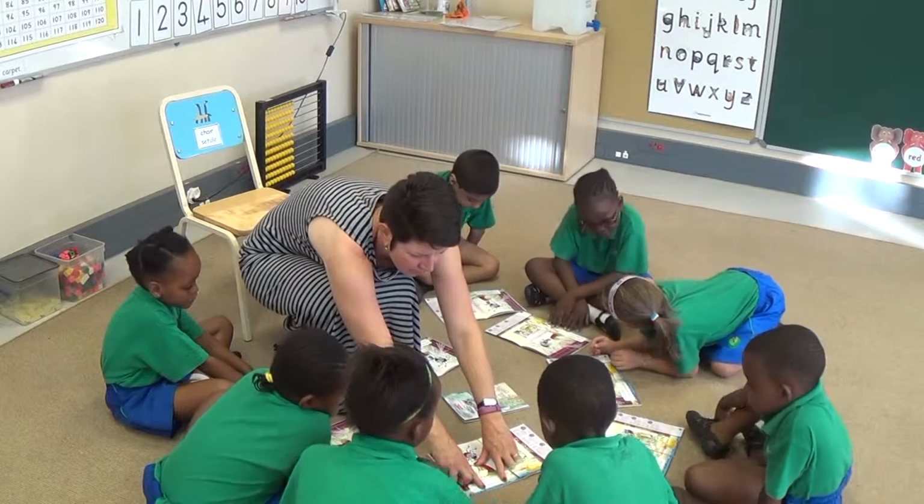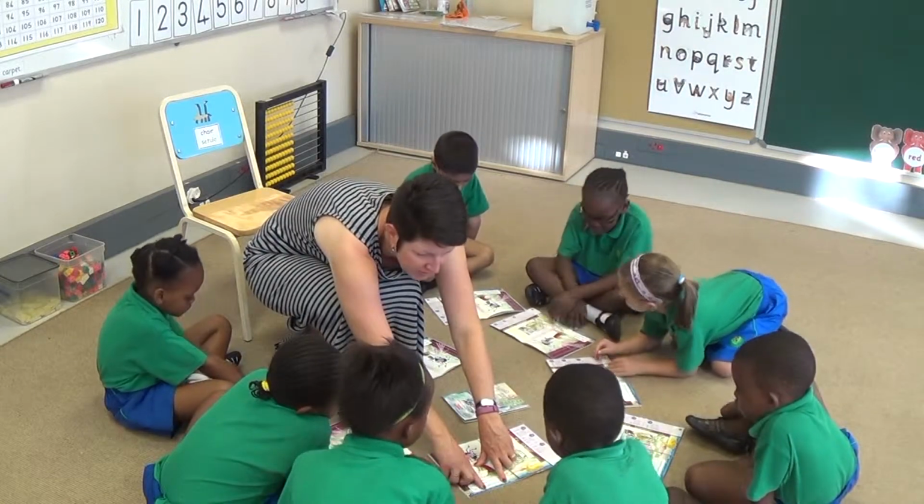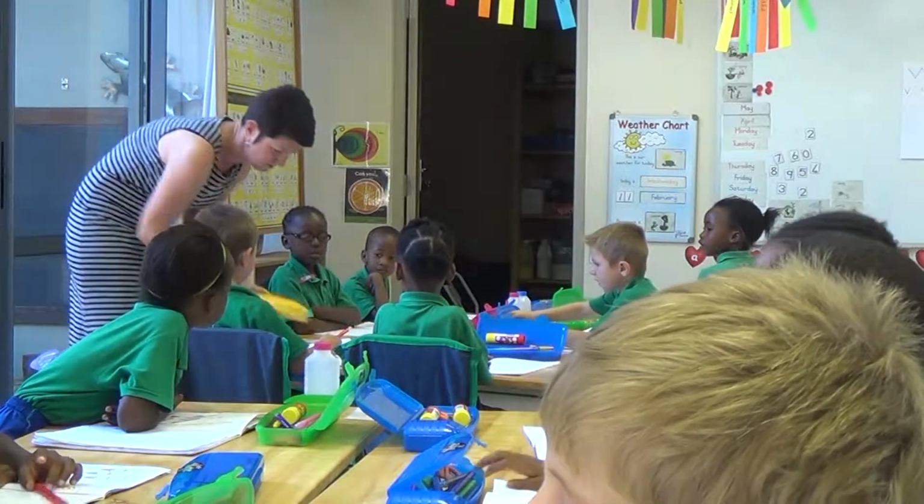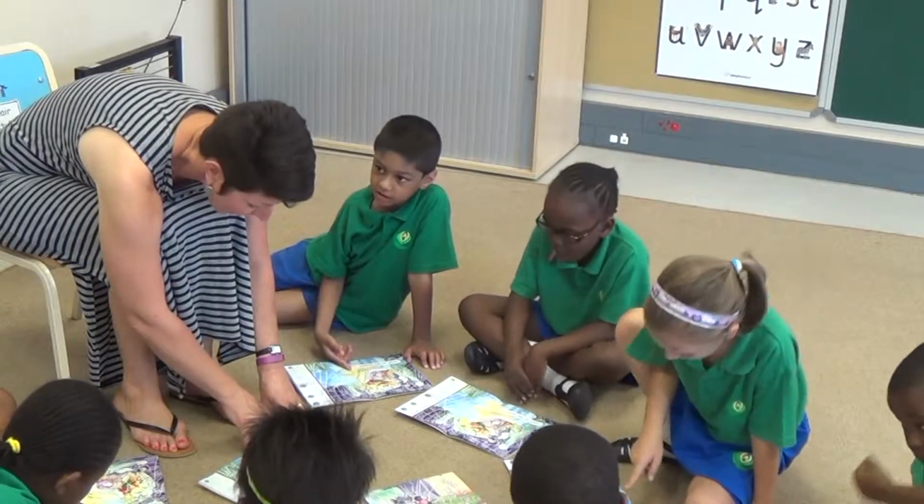So we're looking at bold font, and exclamation marks, and illustrative text, and we use all of those words with the children so that they are able to understand what they mean and they're able to use those words themselves. So we really are engaging quite deeply in the text, and the children read the text.